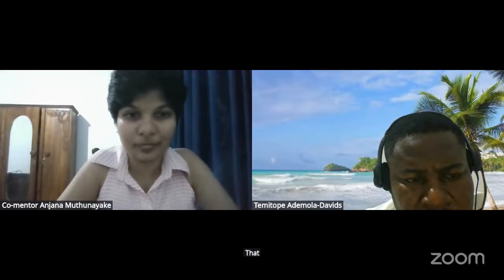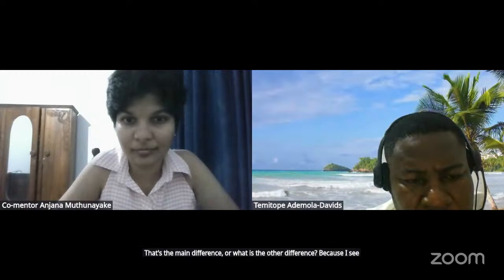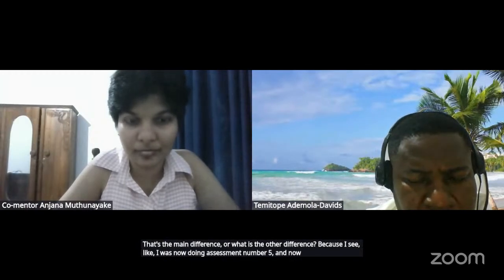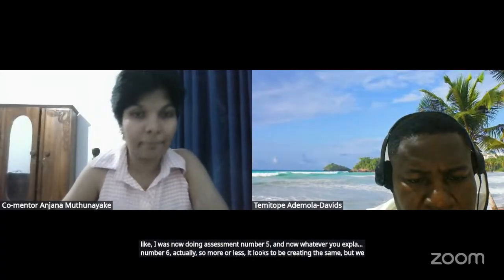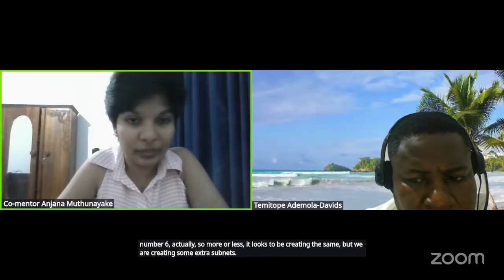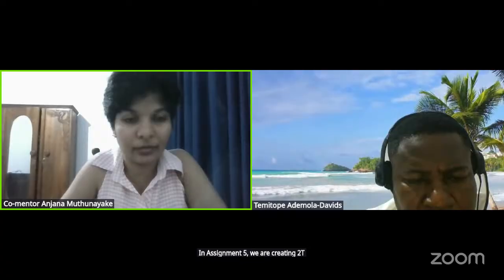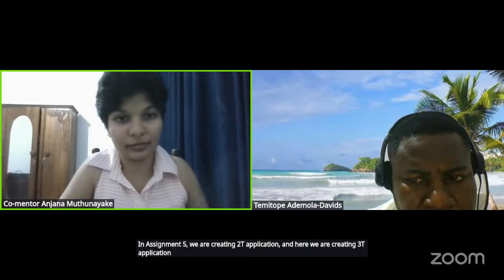That's the main difference, or what is the other difference? I was doing assignment number 5, and now whatever you explain in assignment number 6, more or less it looks like we are creating the same, but creating some extra subnets. In assignment 5, we are creating a 2-tier application, and here we are creating a 3-tier application. That is one difference.